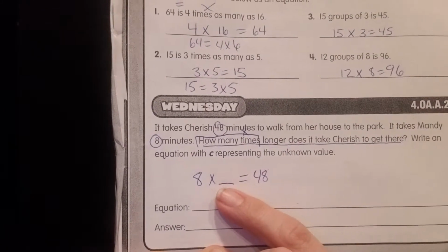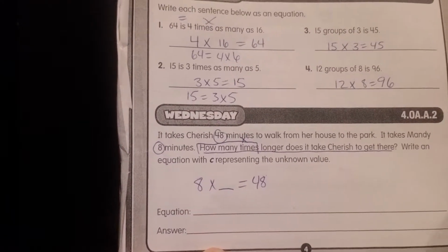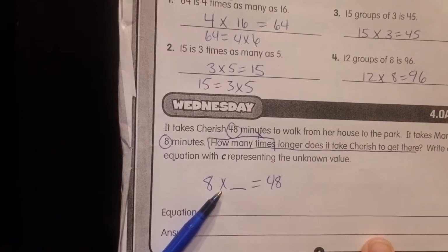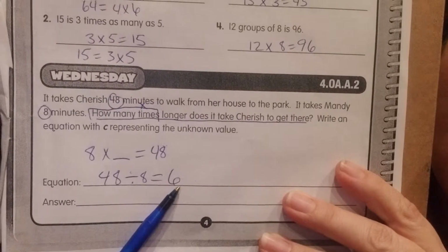So how am I going to figure this out? How do I figure out when I have a missing factor? I do the opposite. The opposite of multiplication is division. So make this into a division problem. 48 divided by 8. Good. If you don't have it figured out already, get your multiplication chart out and see if you have the same answer as I do. 48 divided by 8 equals 6. Okay, so my answer is it takes 6 times as long.